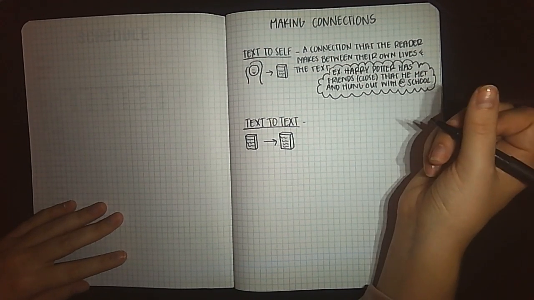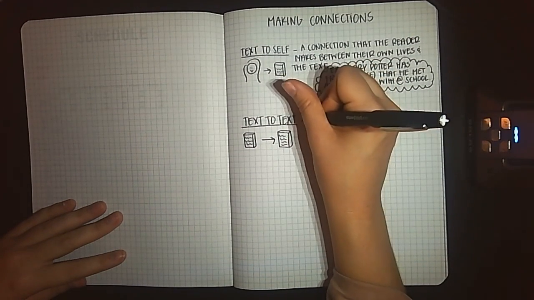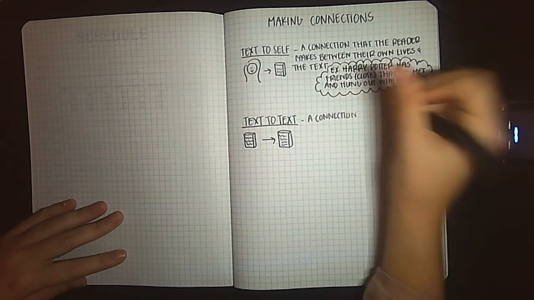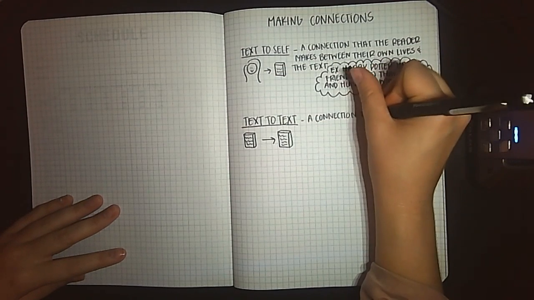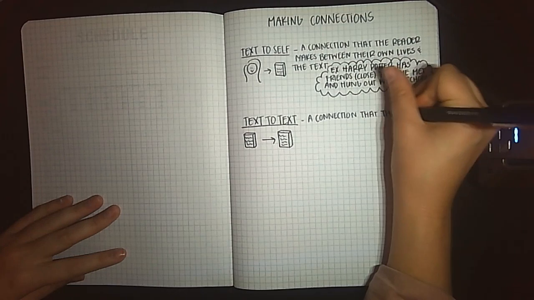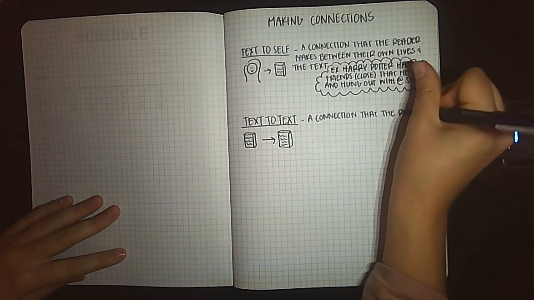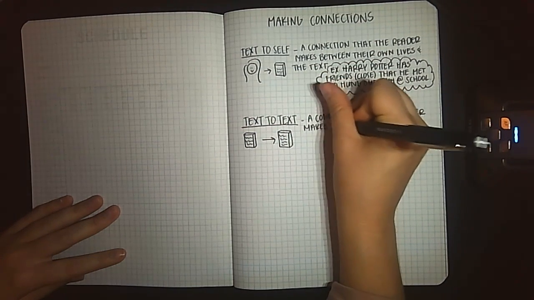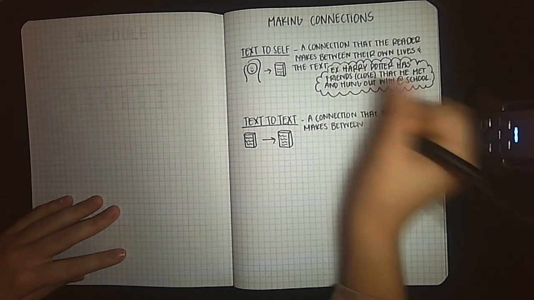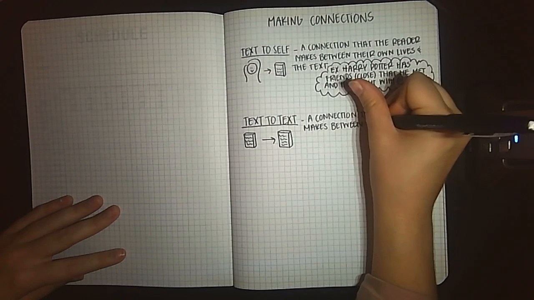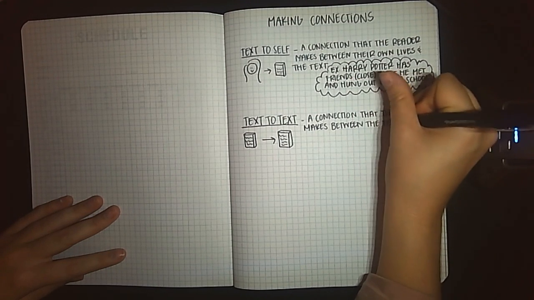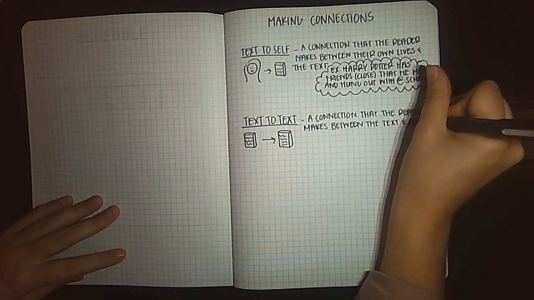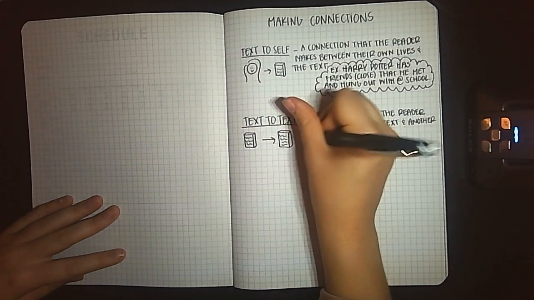Okay, so a text to text connection is a connection that the reader makes between the text and another text.